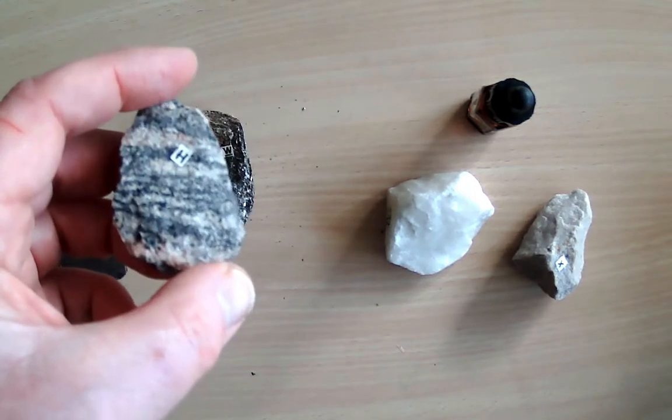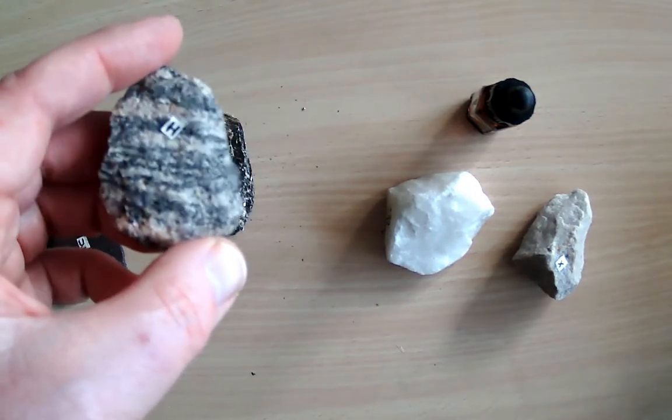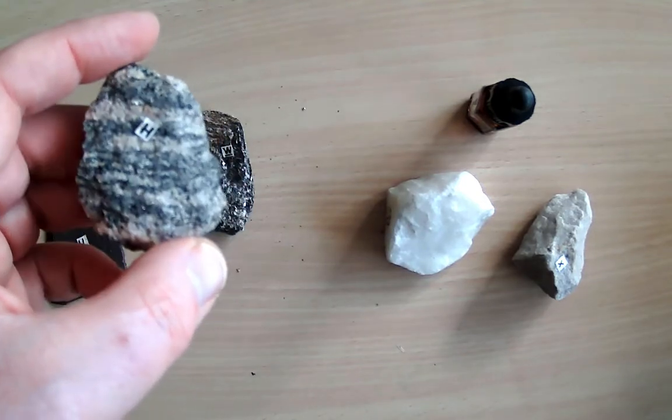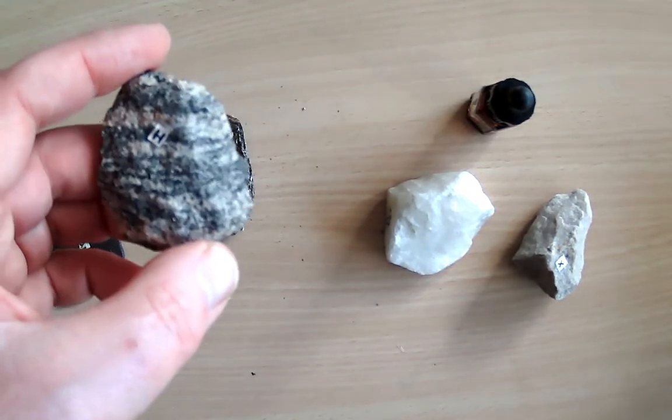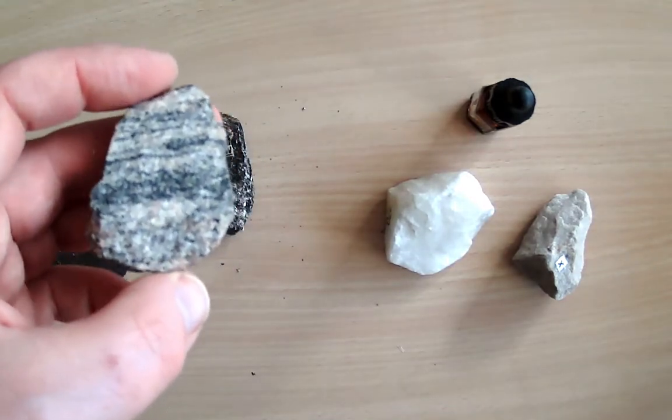Specimen H also shows an alignment. But in specimen H, this alignment is shown by bands of different coloured minerals that are all roughly parallel to each other.